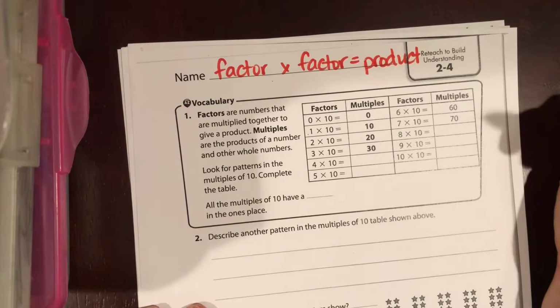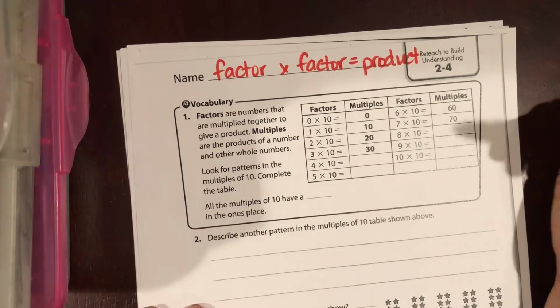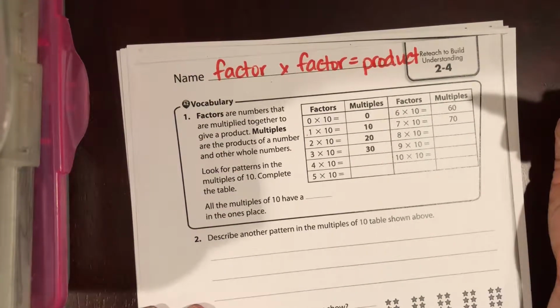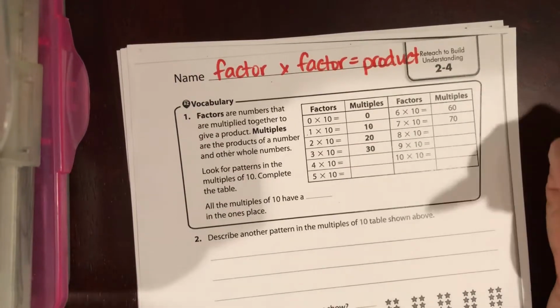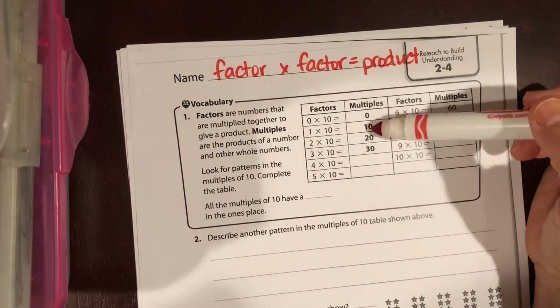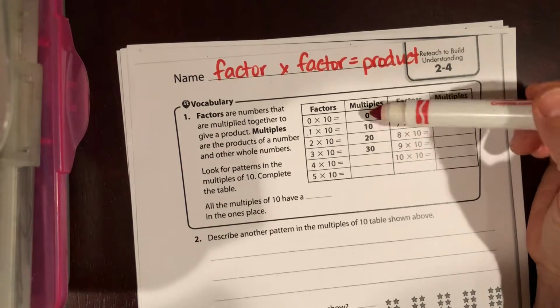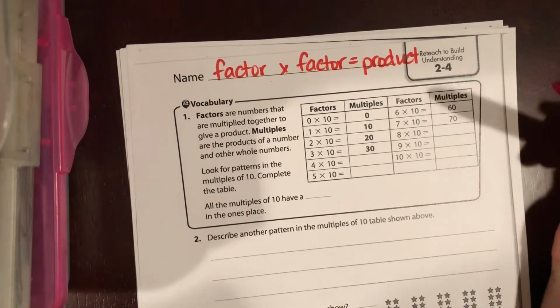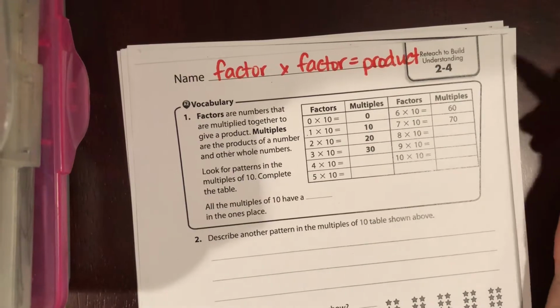So when you're counting by twos and you're saying 2, 4, 6, 8, 10, those are multiples of 2 because those are the answers that you get when you multiply by 2. So the multiples of 10 is basically skip counting by 10. 10, 20, 30, 40, 50, 60, 70, 80, 90, 100, okay?